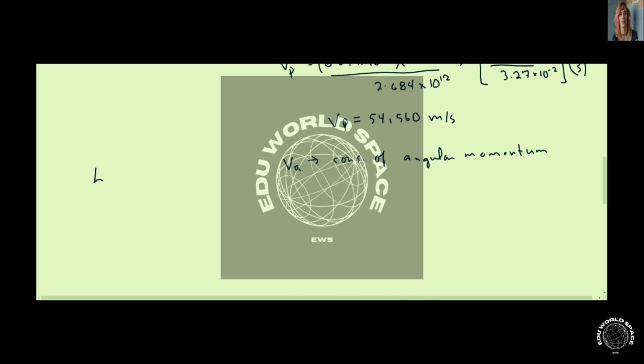So reminder that angular momentum is mass and then r cross v. And typically, if your r and your v are not perpendicular, which they aren't for most parts of the orbit, you need a sine factor in there, a sine of the angle in between them, to extract the angular momentum magnitude.